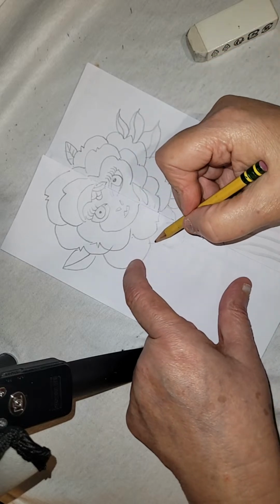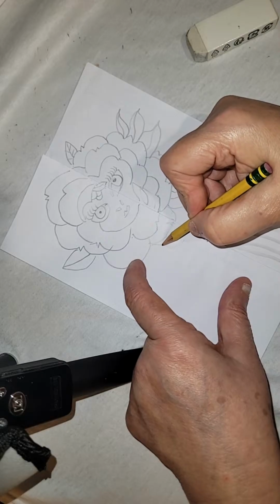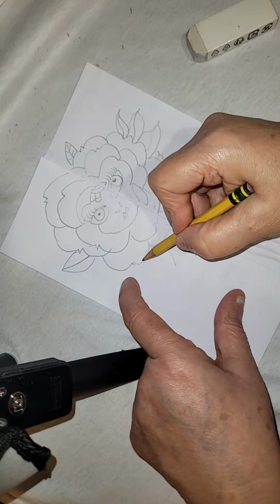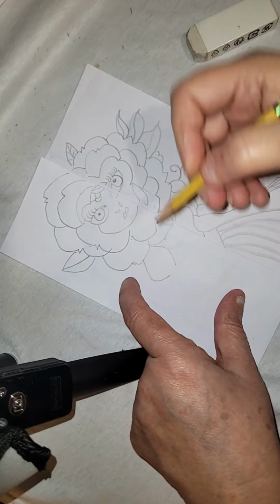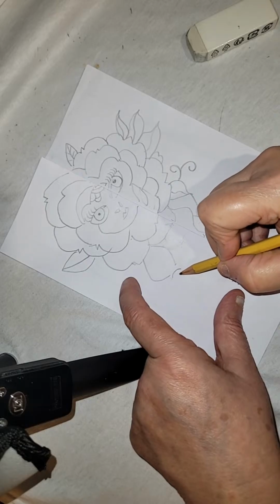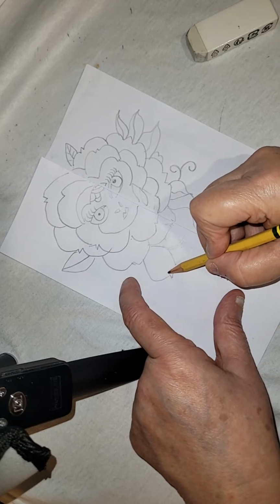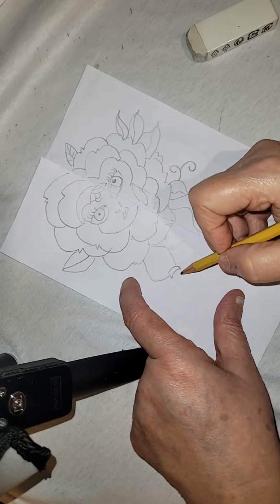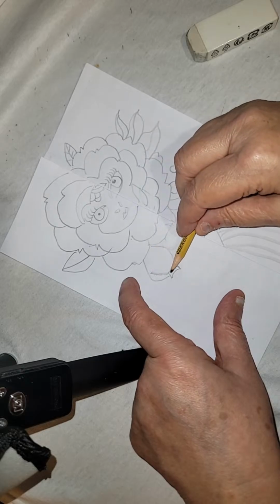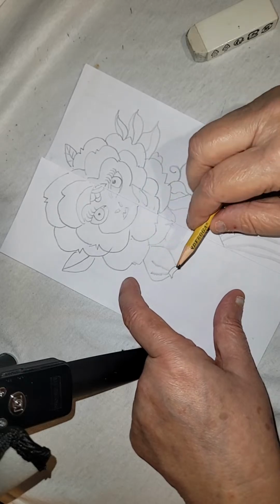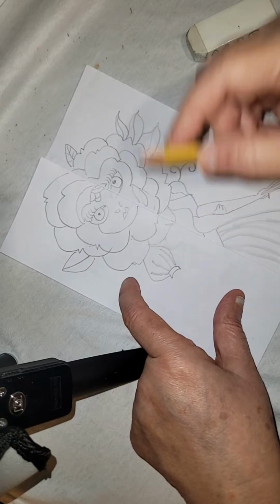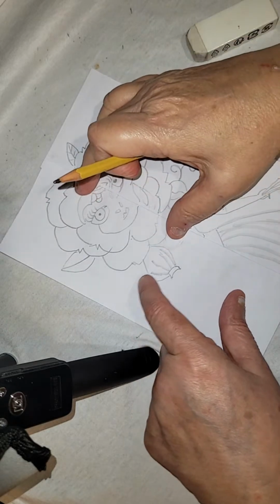Okay, so we've got a sleeve coming out of here, and then the rest of the big puffy sleeve coming down here like that. So we're going to round this part out right there like that. Goes up, down, and around. And we're going to puff this up here. Like that. Looks pretty darn good.